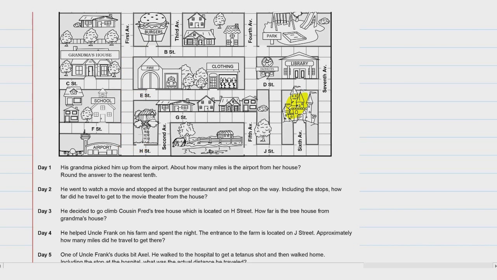And I think the shortest distance would be to go through E Street. So if we go through E Street, we're going to go 1, 2, 3, 4, 5, 6, 7, 8, 9, 10, 11, 12, 13, 14, 15, 16, 17, 18, 19, 20, 21, 22, 23, 24, 25, 26, 27, 28. So he's going to go 28 squares. And I think that's the shortest distance, so that's the way I'm going to go.